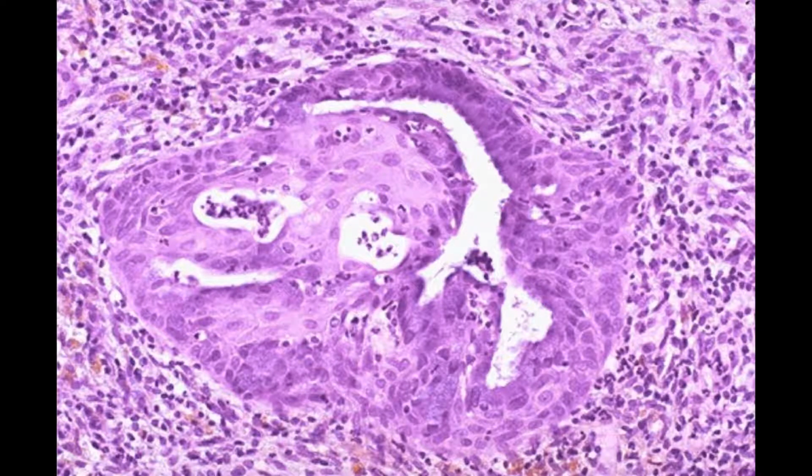This is a high-powered view of the endocervical gland, and the main concept we're going to point out here is metaplasia, which is when you have a cell change from one type to another due to some kind of irritation. So right here you have the columnar epithelium, and it has changed to a squamous epithelium. And all around here, everywhere on the outside, you see chronic inflammatory cells.